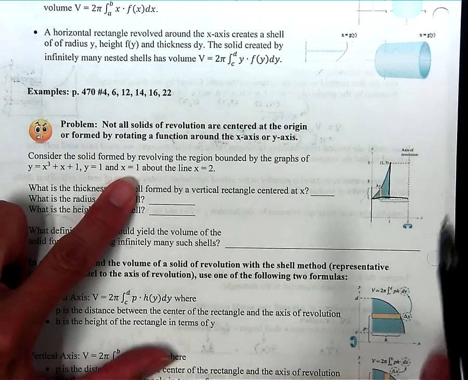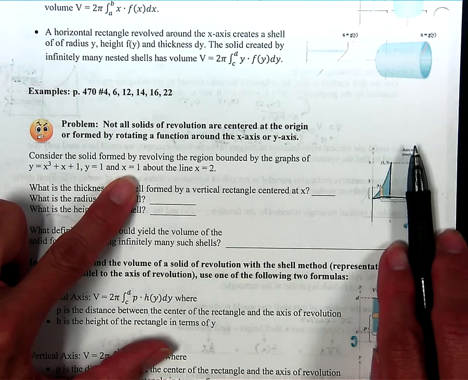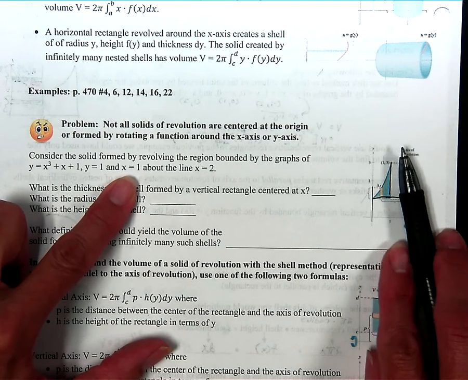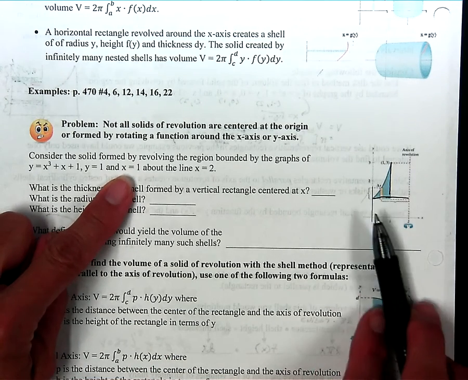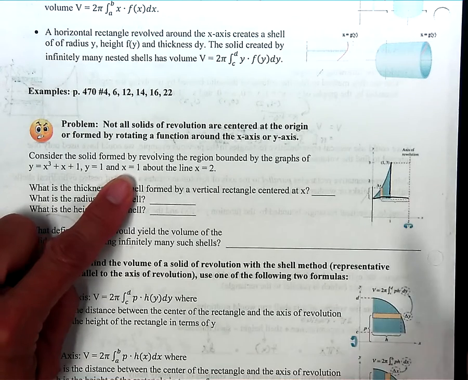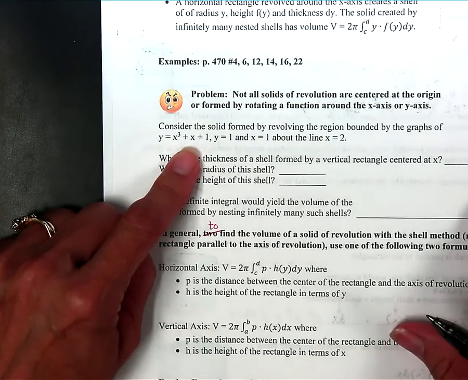And because our axis of revolution is vertical, and because we're using the shell method, my rectangles also need to be vertical. And vertical rectangles means everything needs to be in terms of x, which, yay, I have, because otherwise it'd be hard to solve for x.